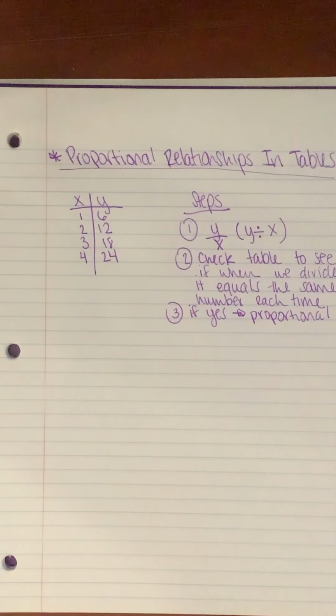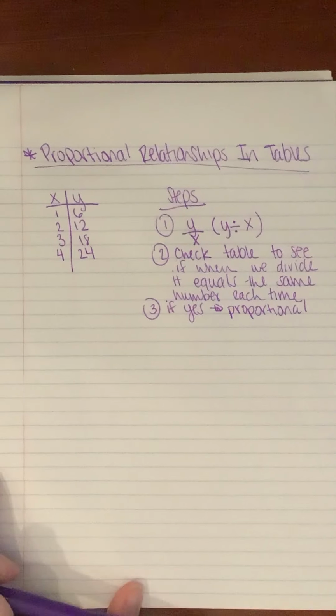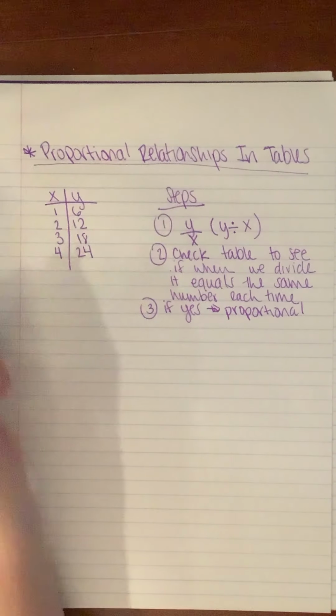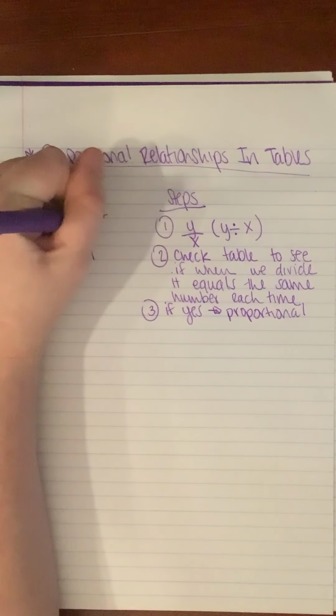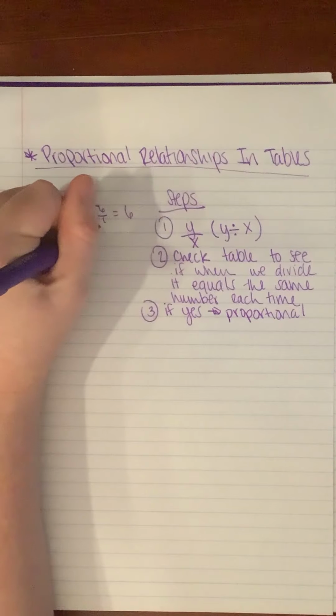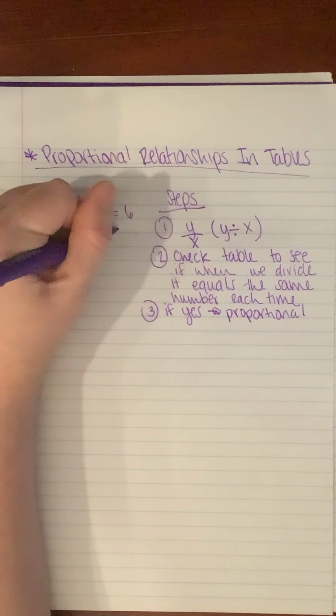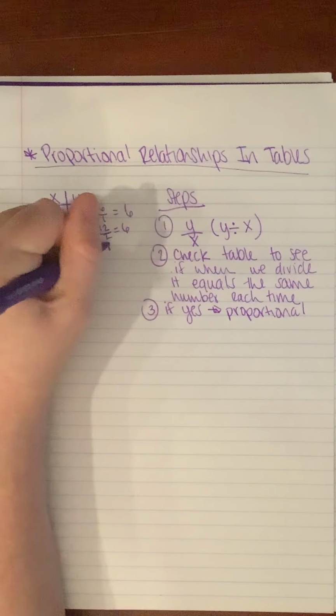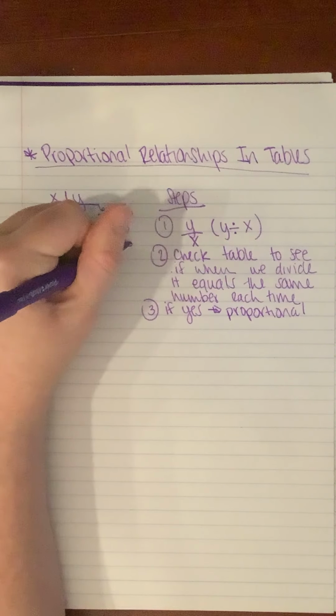Okay, so let's go ahead and check this table that we have on the left. Okay, y divided by x. So I have 6 divided by 1. Well, that equals 6. Now I have 12 divided by 2. That equals 6. Now I have 18 divided by 3. That equals 6.